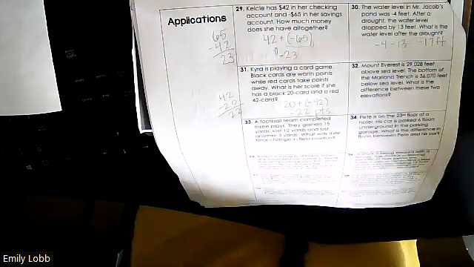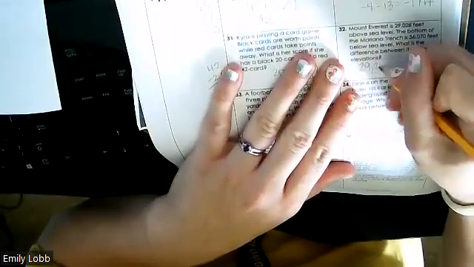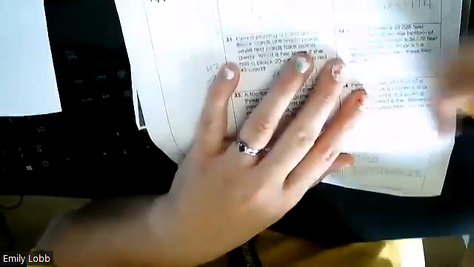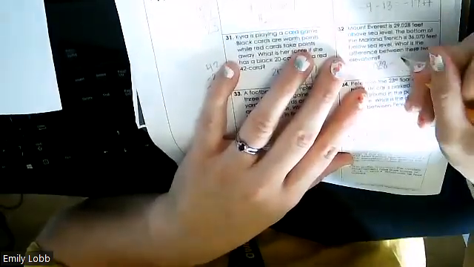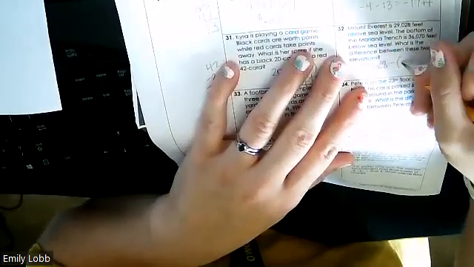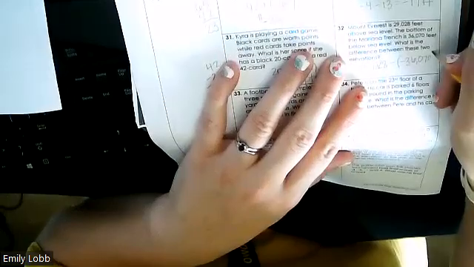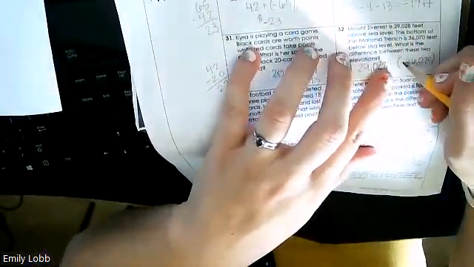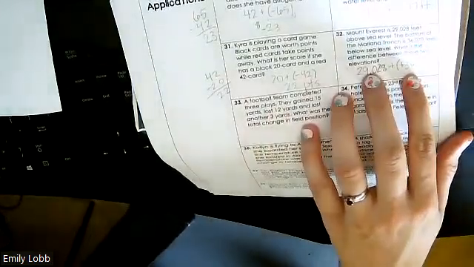So the difference means we're subtracting 29,028 minus a negative because it's below sea level. So what do we have to do? Oh, I got it. It's 7,042. Switch. No, we've got to add them up.